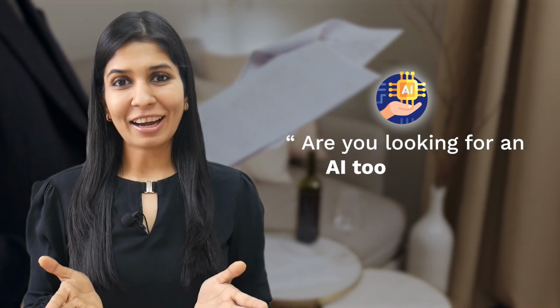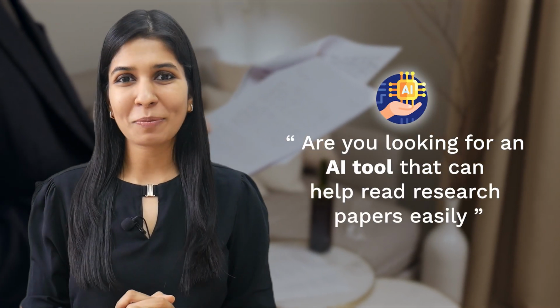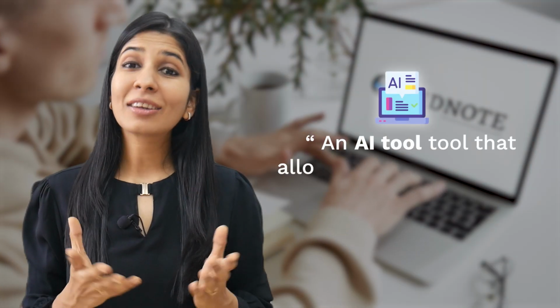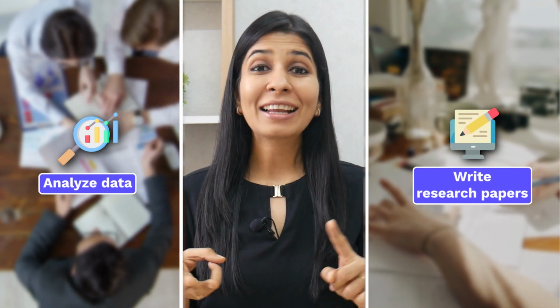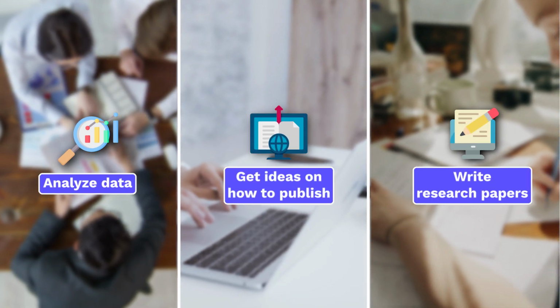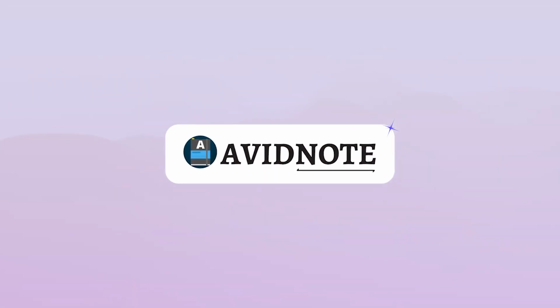Are you looking for an AI tool that can help you read research papers easily? An AI tool that allows you to make notes but also answers all your questions. An AI tool that can help you analyze data, write research papers, and even get ideas on how to publish. You'll be surprised to know that all these things can be achieved by a single AI tool, avidnote.